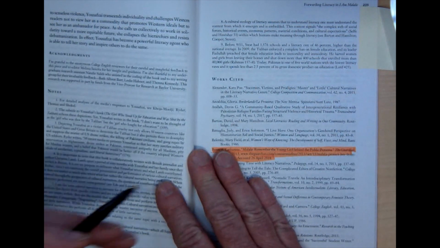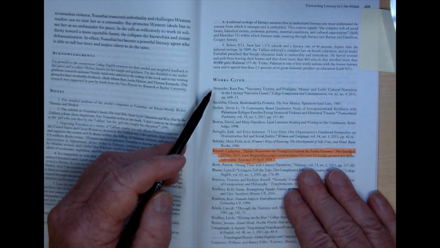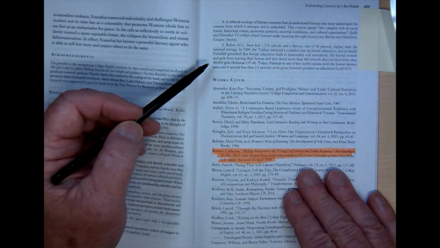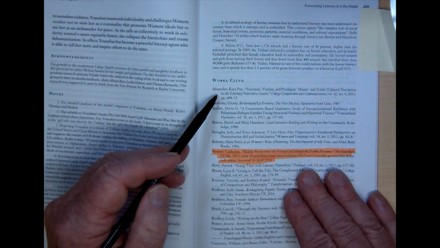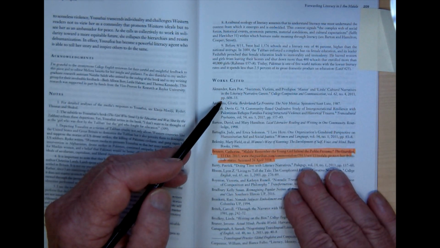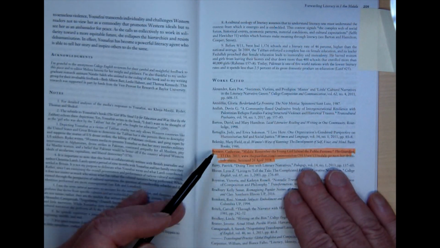So a few things. Remember when I said use a hanging indent? This is what a hanging indent looks like. You've got the first word of the citation at the far left margin, and then you come in a half an inch or like 5 spaces for the subsequent lines. And what that does is that makes the first word stand out.